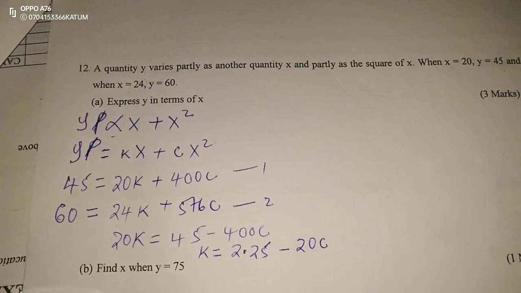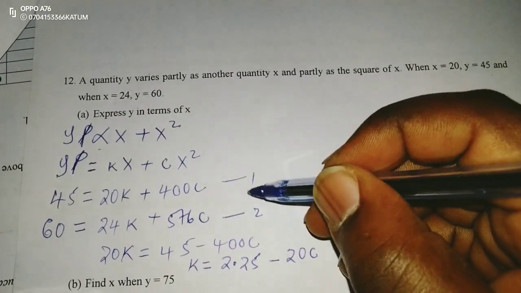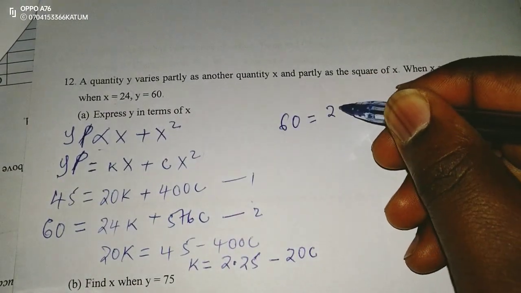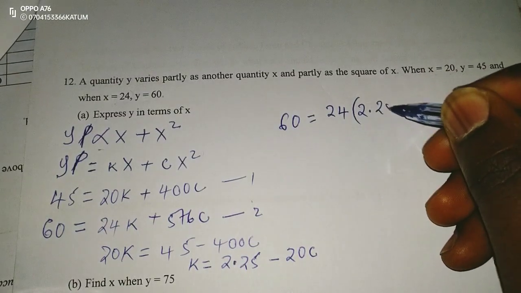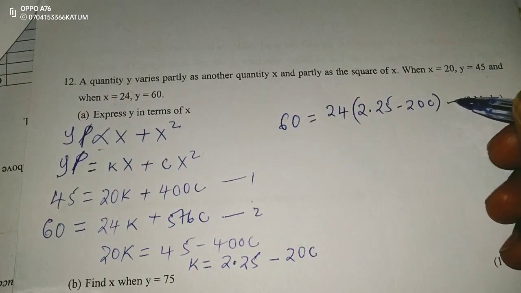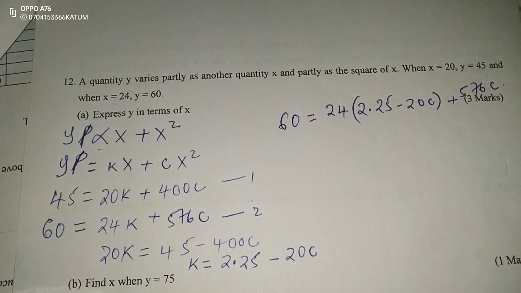So in the second equation, where we have k, we substitute with this, such that the second equation now becomes 60 equals 24 times 2.25 minus 20c, then plus 576c.